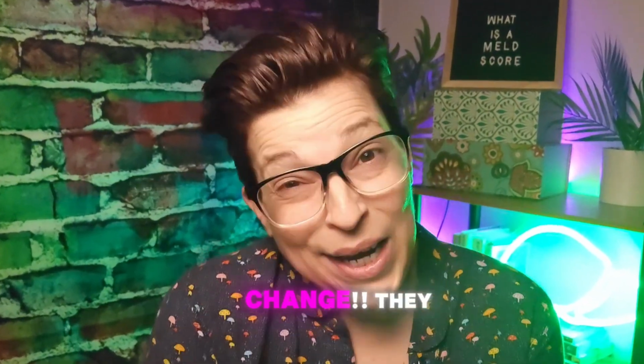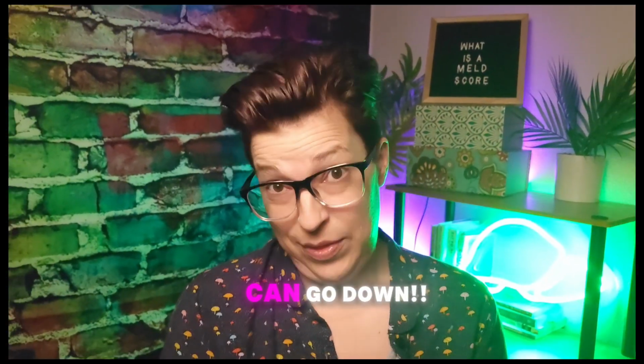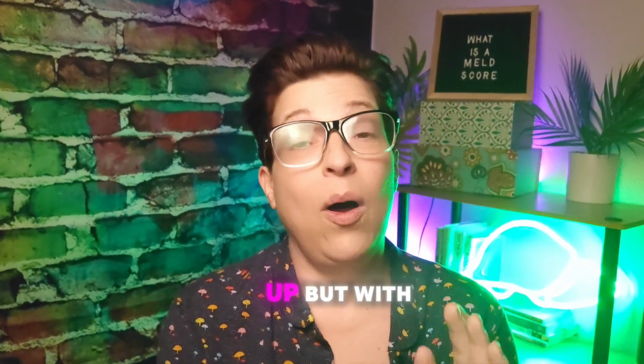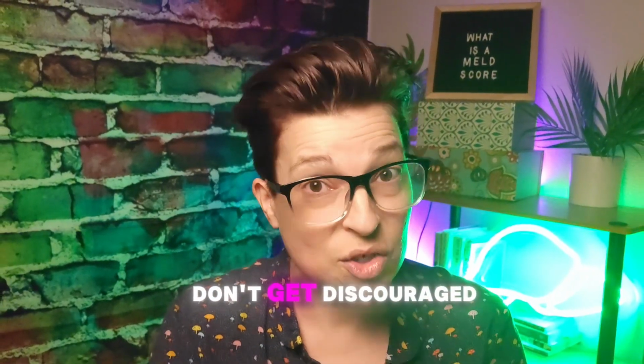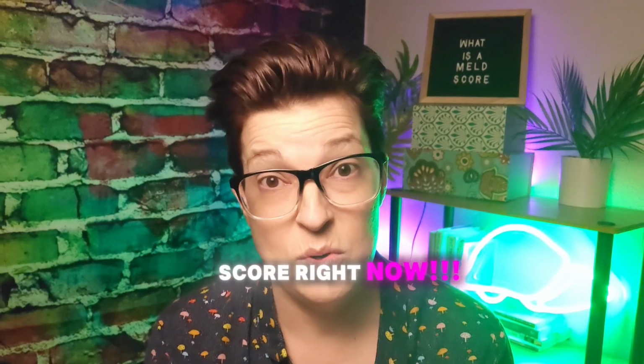And another note, and this may possibly be the most important note of all, MELD scores can change. They can go down, they can go up. But with hard work, clean eating, following all of your doctor's instructions, most of us can bring that MELD down to a reasonable level where we can live normal lives. So don't get discouraged if you have a high MELD score right now.